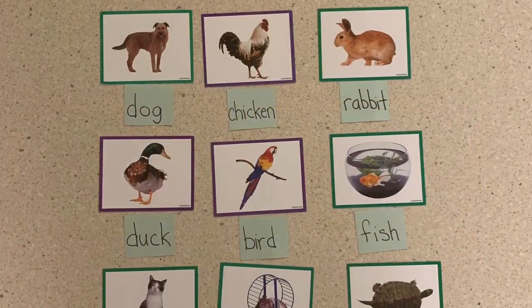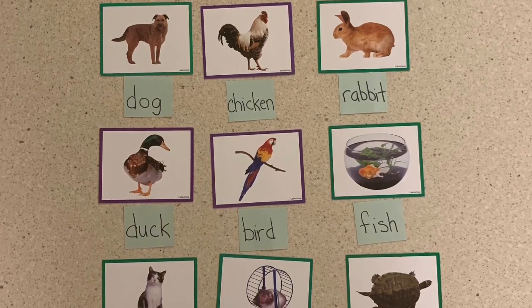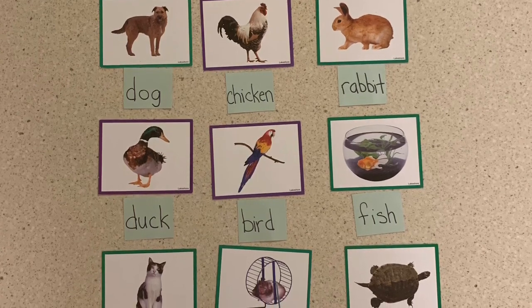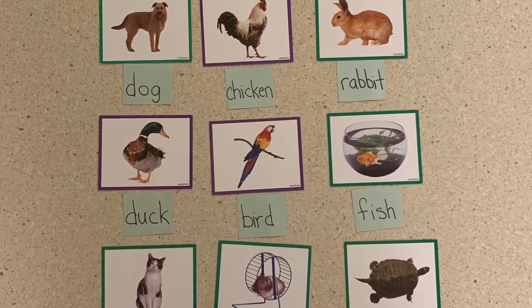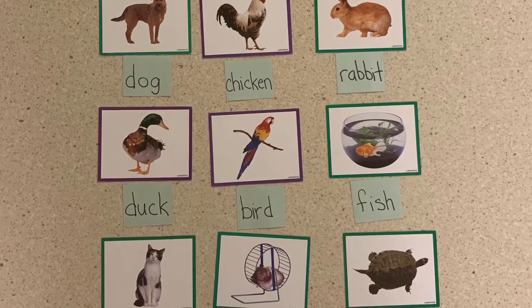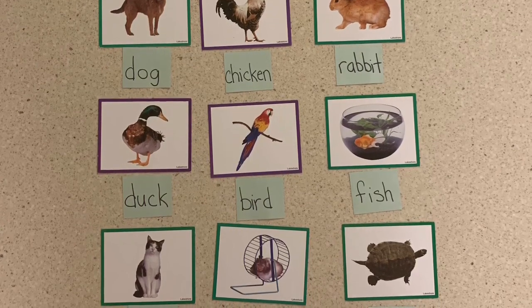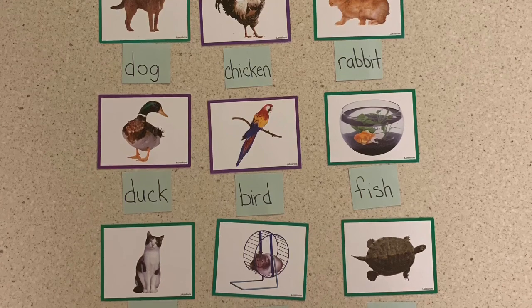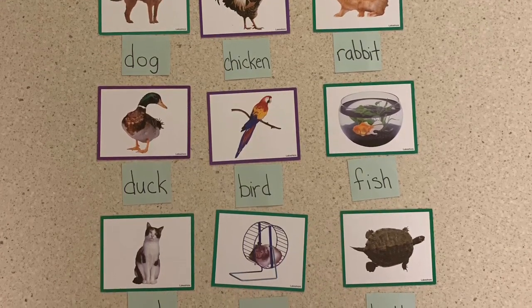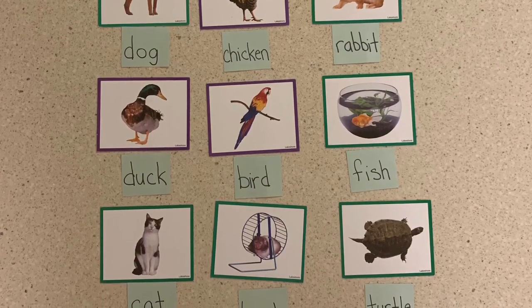Next, we will use picture cards with words to boost the students' vocabulary about pets. Practice pronouncing the words. Ask the student to point to a duck or point to a chicken. Play the game, What pet is it? I am thinking of a pet that has long ears, can hop, and is very soft. What pet is it? The student can respond in a complete sentence. It is a rabbit.